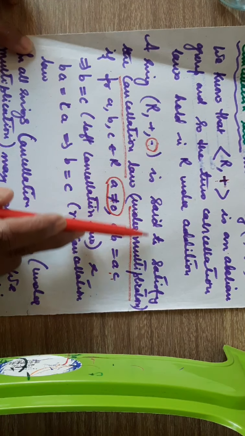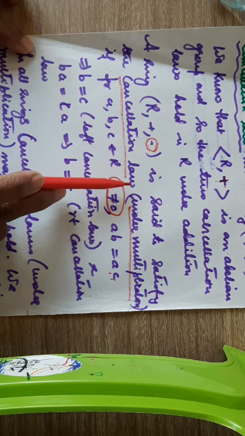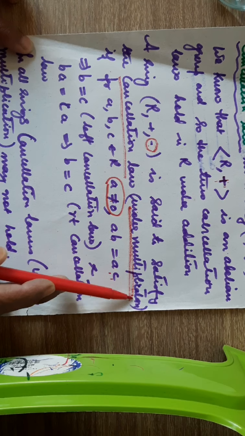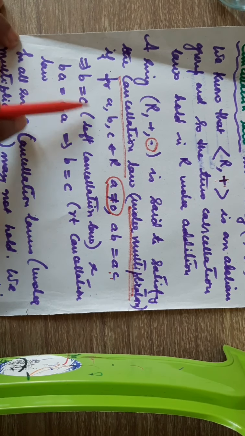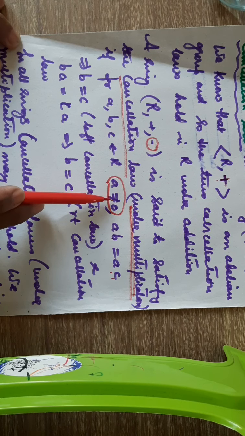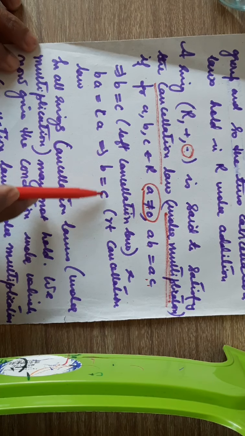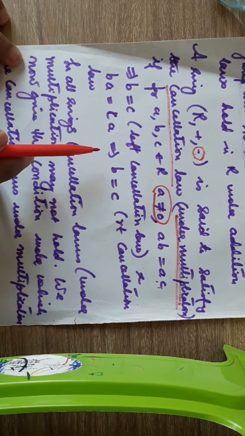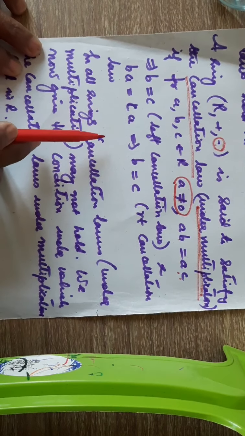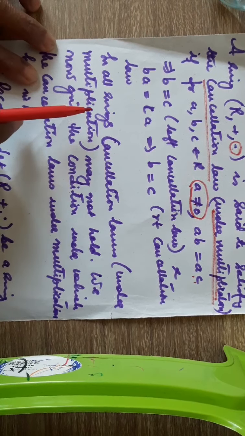So a ring R will satisfy the two cancellation laws, both left and right, under multiplication. Note this down, it should be under multiplication. Whenever AB is equal to AC, it must imply that B is equal to C with A not equal to 0, or BA is equal to CA implies that B is equal to C. Now, not all rings will satisfy this cancellation law. So let us see the condition under which a ring will satisfy the cancellation law.